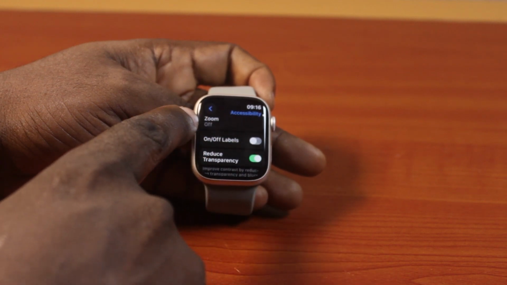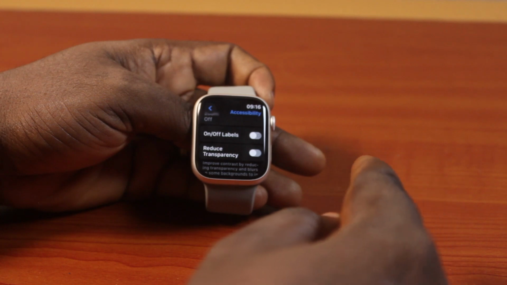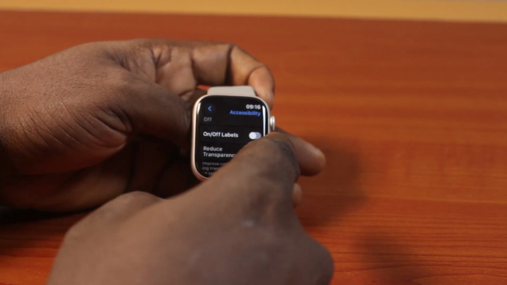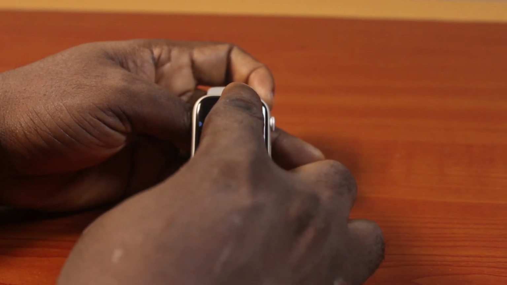Then take a look at the zoom up here. While this is disabled, I try to zoom, I try to move up a bit, then turn on reduce transparency. You should see that it is going to reduce the transparency. See that? So that's how you can easily enable reduce transparency on Apple Watch.